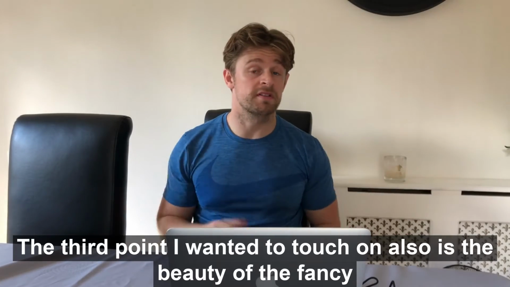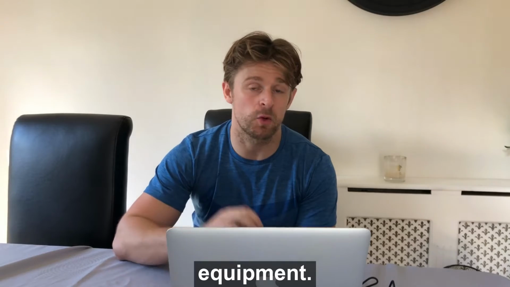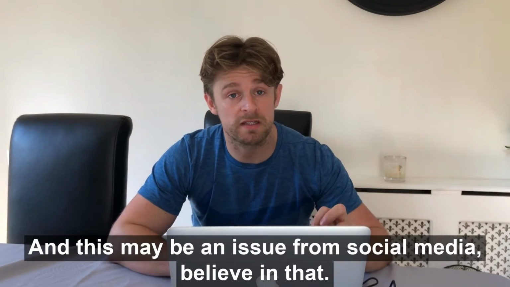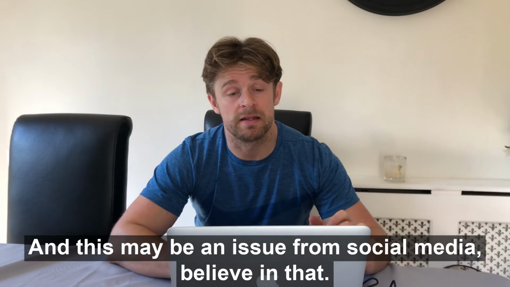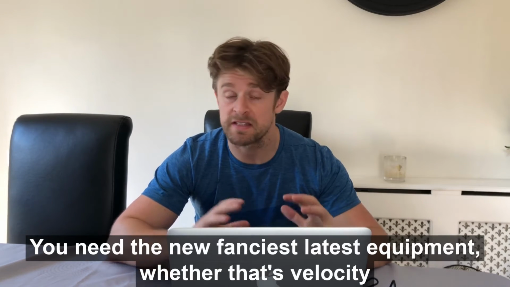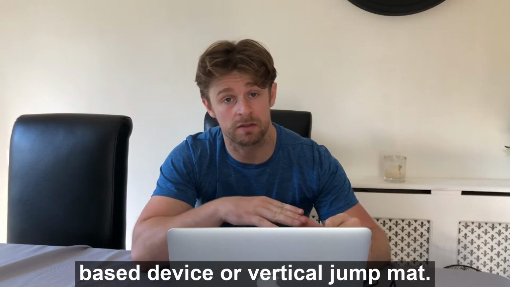The third point I wanted to touch on is the beauty of fancy equipment during testing. I've spoken to plenty of coaches, and this may be an issue from social media, believing that you need the newest, fanciest, latest equipment, whether that's a velocity-based device or a vertical jump mat.